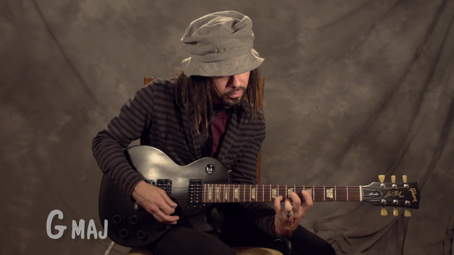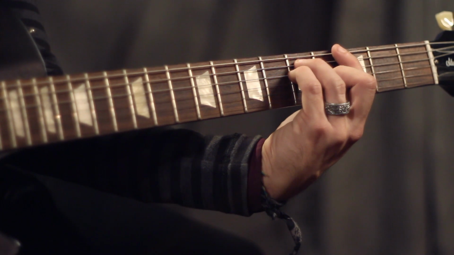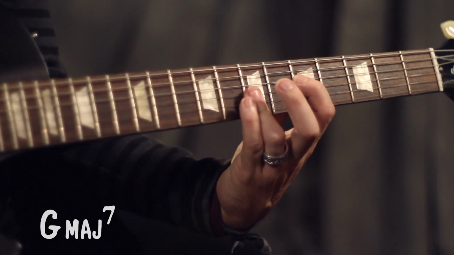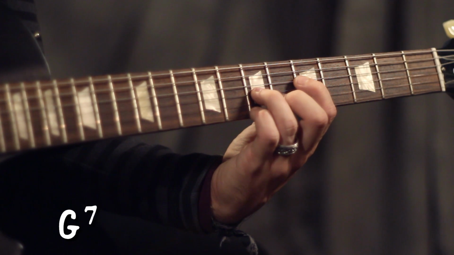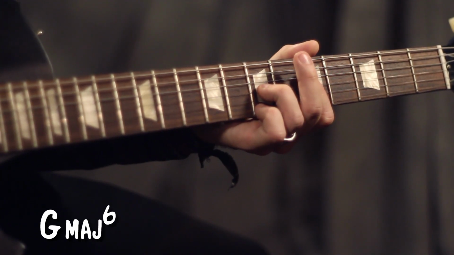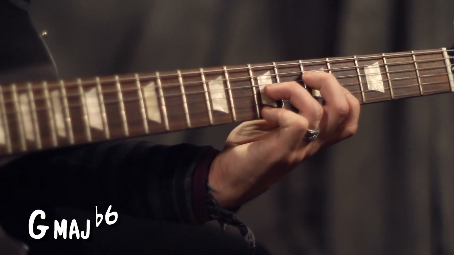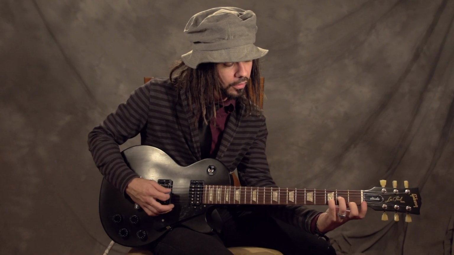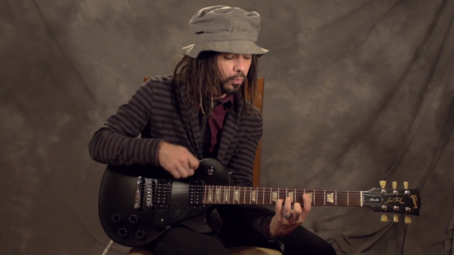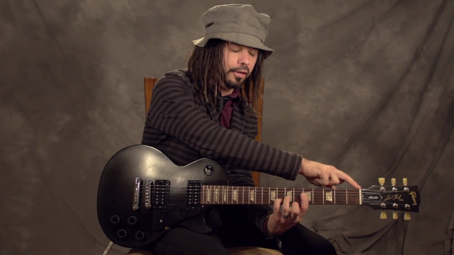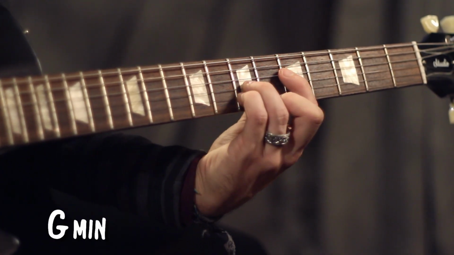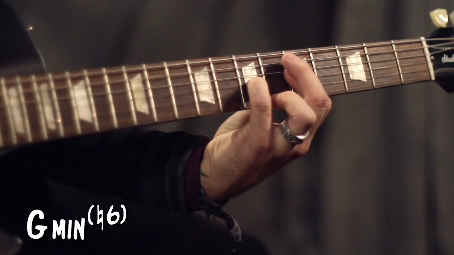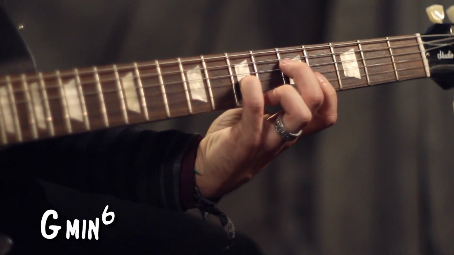Next set of strings is G. This is the same chord as this, just in the next octave. You have major, major 7, dominant 7, major 6, major flat 6, minor, and you'll see this looks just like a D minor chord. Your index finger is operating like the nut of your guitar. D minor major 7, D minor 7, D minor natural 6, D minor 6.